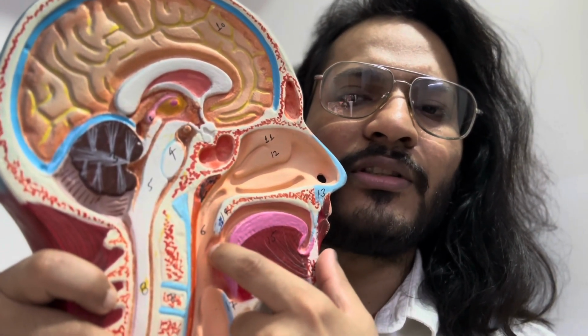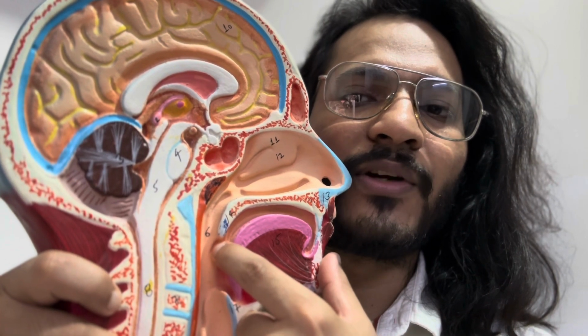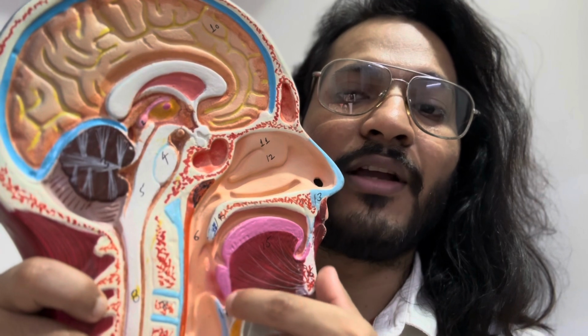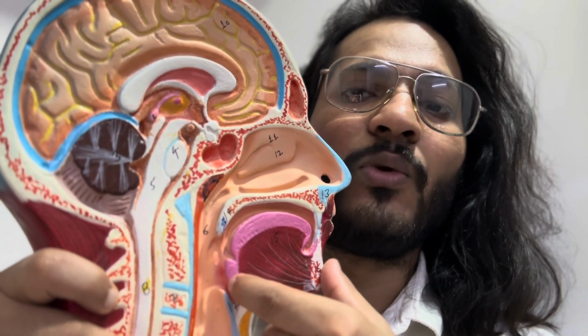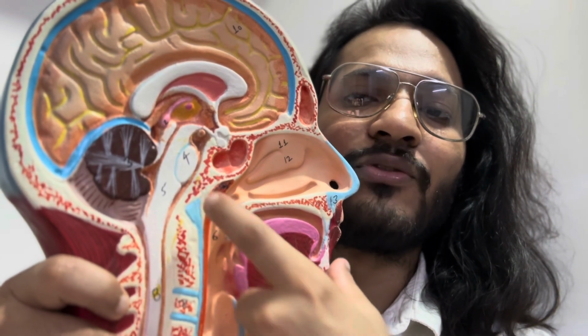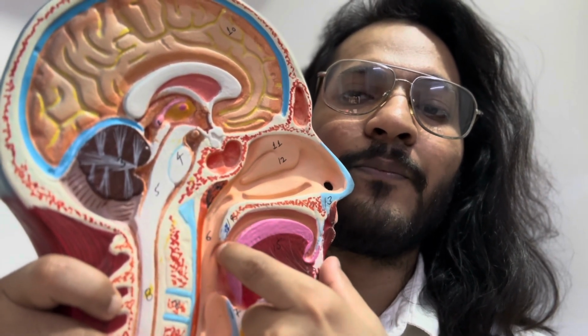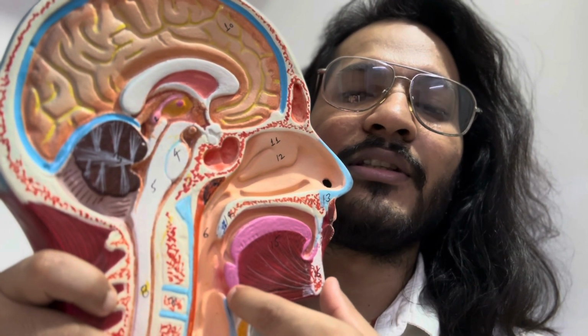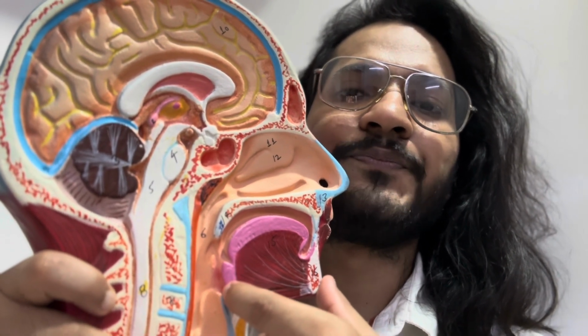And can you see here, in this space you are going to find the tonsil called the palatine tonsil, and here the lingual tonsil. Lingual means tongue. Okay, so this is the pharyngeal tonsil, palatine tonsil, and this is the lingual tonsil.